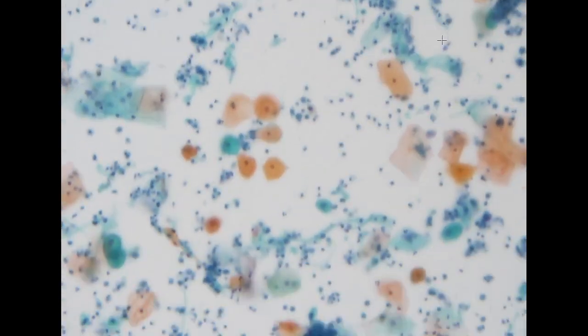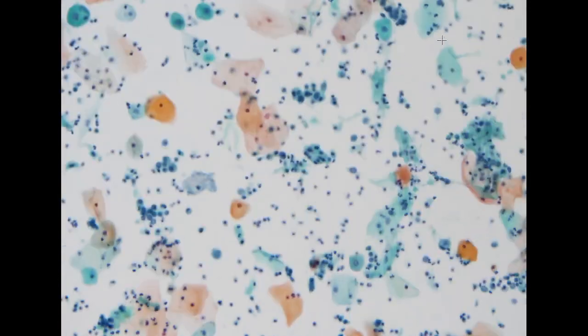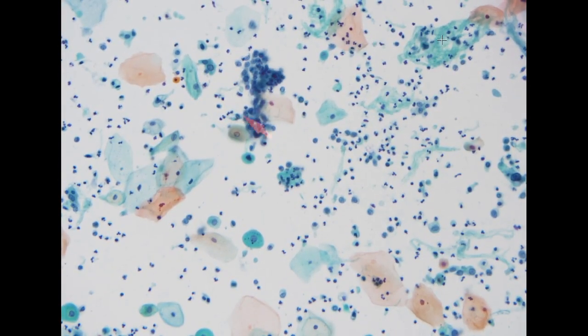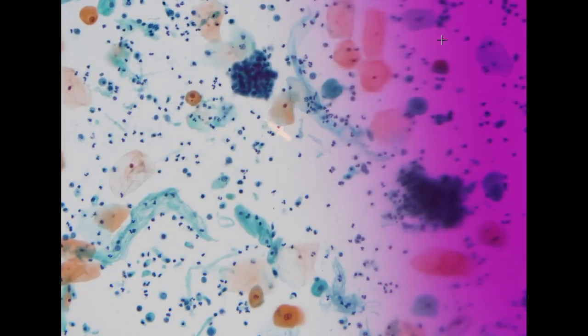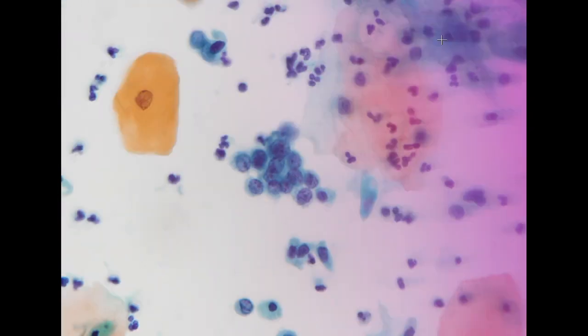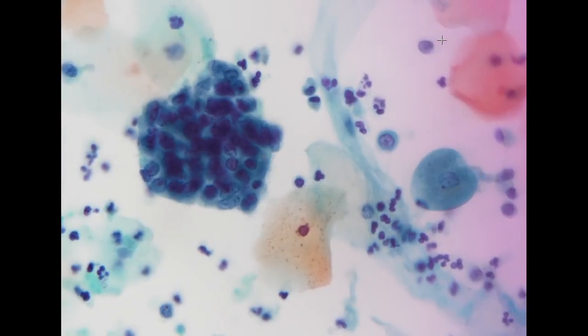And when we go to a middle power, we can appreciate some of these very tight clusters with hyperchromasia. So here is a cluster, and here is a tight cluster, and here is also a tight cluster. And when we go to higher power, it is hyperchromatic, a little bit degenerative because of the chromatin pattern and the beading of the nuclear membrane. And this is a very tight cluster with very high NC ratio.